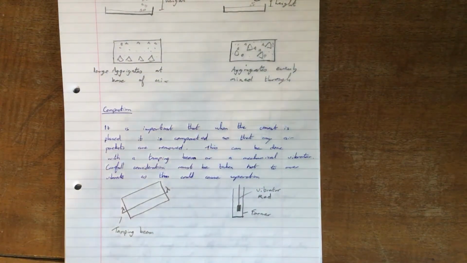Compaction. It is important that when the cement is placed, it is compacted so that any air pockets can be removed. This can be done using a tamping beam or a mechanical vibrator. Careful consideration must be taken not to over vibrate as this could cause separation. What I mean by separation is the aggregates again could sink to the bottom, the bigger aggregates, and the smaller ones go to the top.